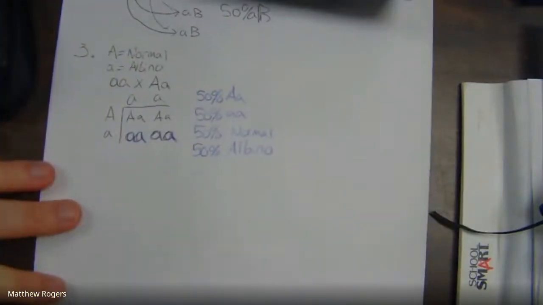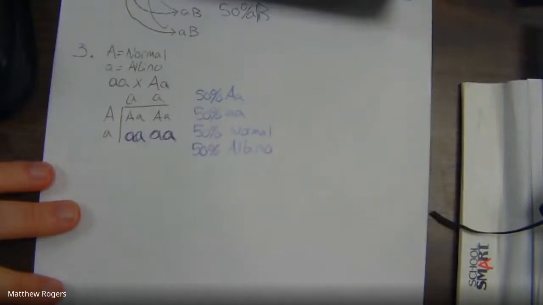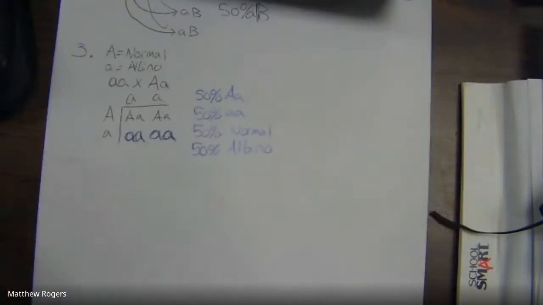Number 1. In summer squash, white fruit color is dominant, big W, and yellow is recessive, little w. A squash plant that is homozygous for white, big W, big W, is crossed with a homozygous yellow one, little w, little w. Do a Punnett square and give the predicted phenotypes of F1 and F2. Remember, you cross two F1s to get the F2 generation.